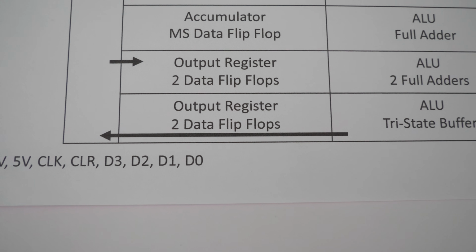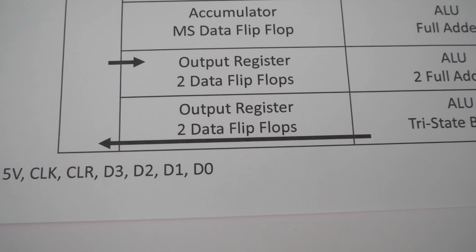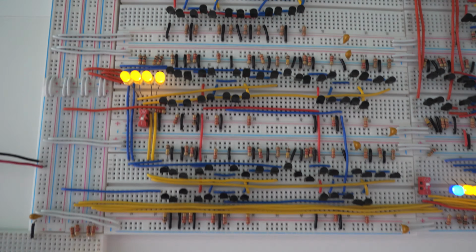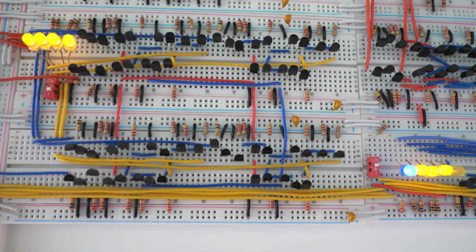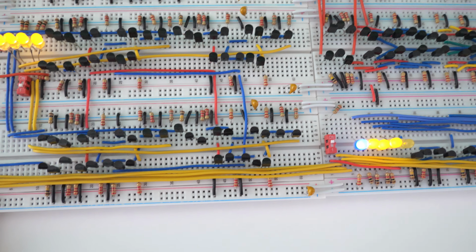And finally, we have our output register, which is built on 2 breadboards, and each breadboard contains 2 data flip-flops. So this register is actually built very similar to register B. So if we look right here, we have 4 data flip-flops, 1, 2, 3, and 4.